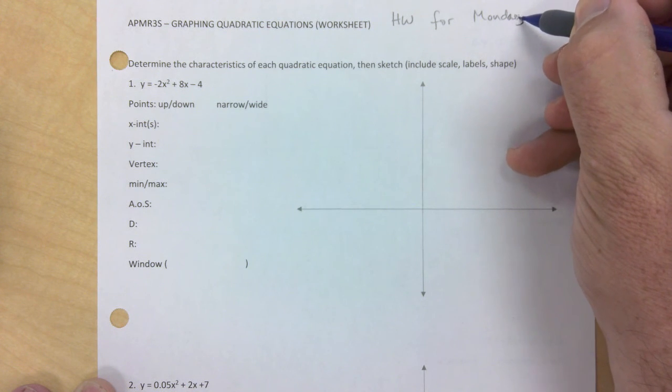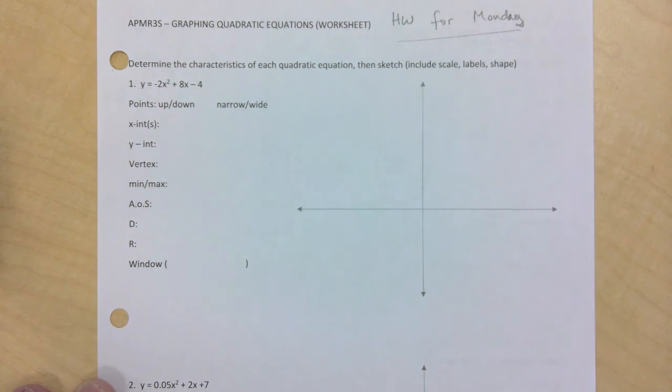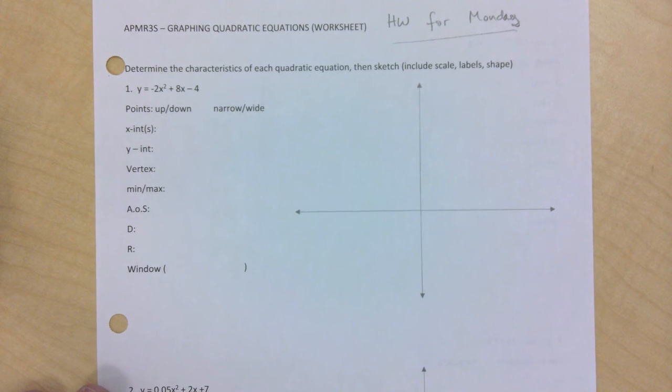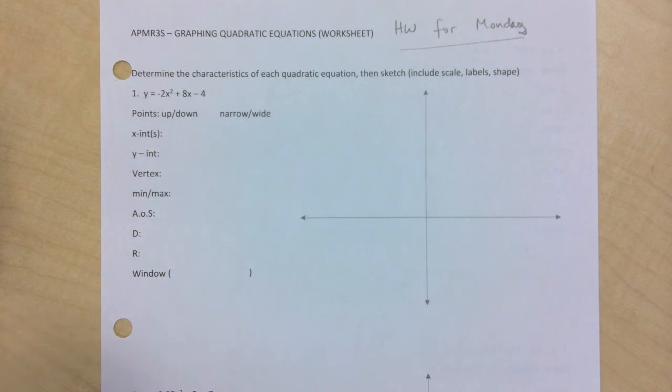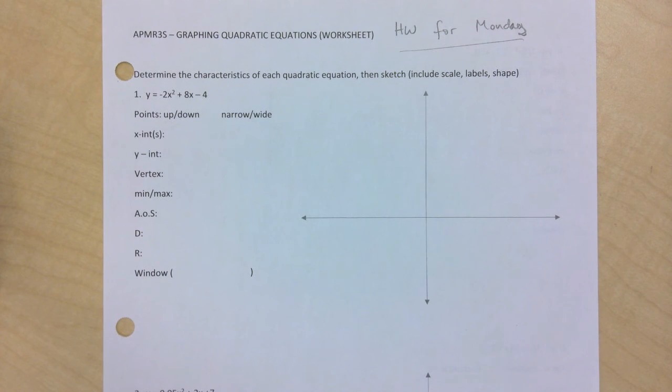And I will post the answer key today as well. I'm going to schedule it to show up sometime this evening. I just have to take pictures of it. Do you all have it? Yeah? Okay. At home, I hope you all have it.